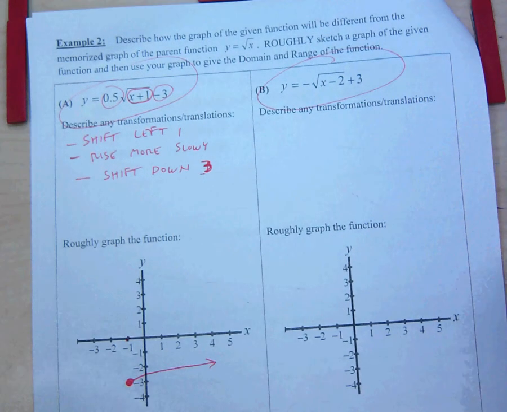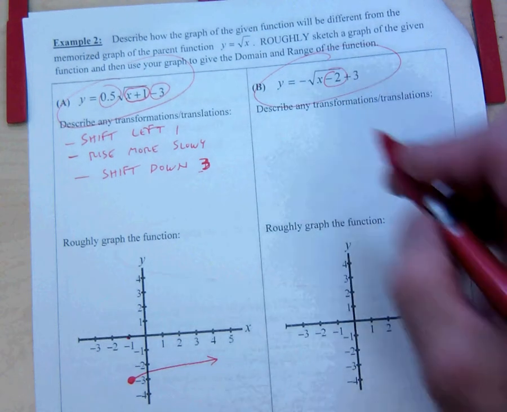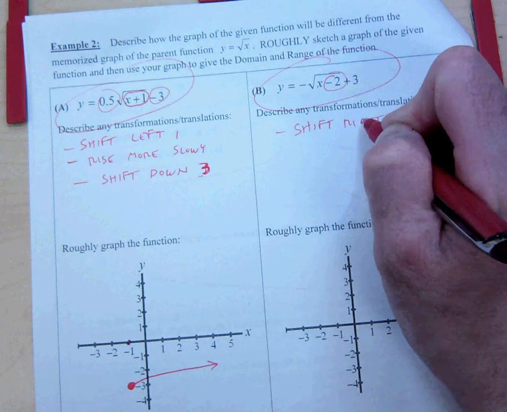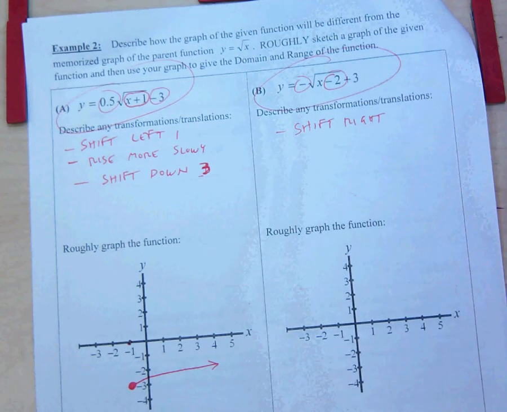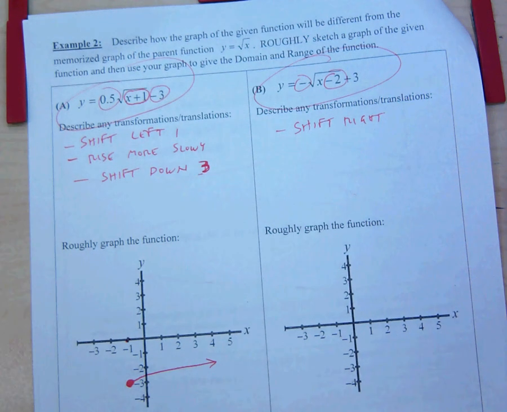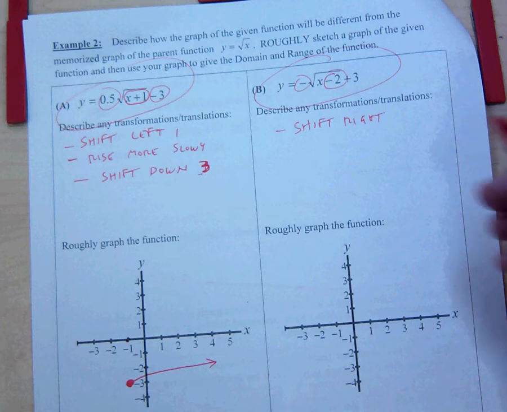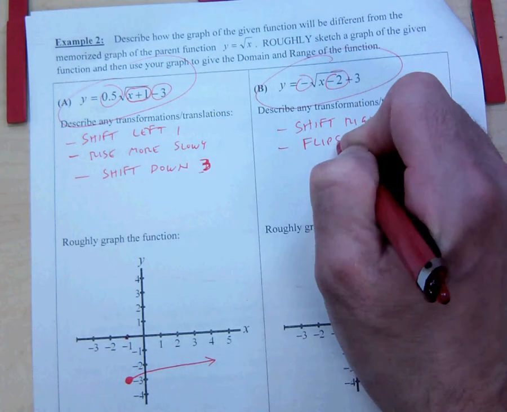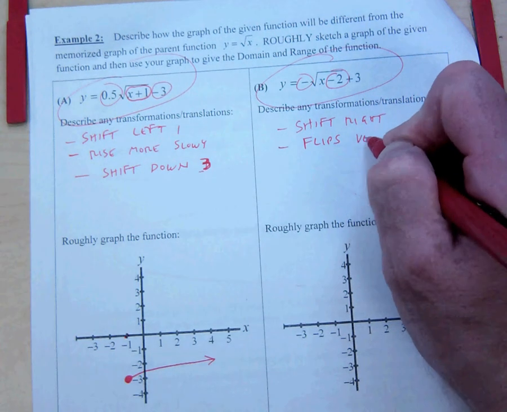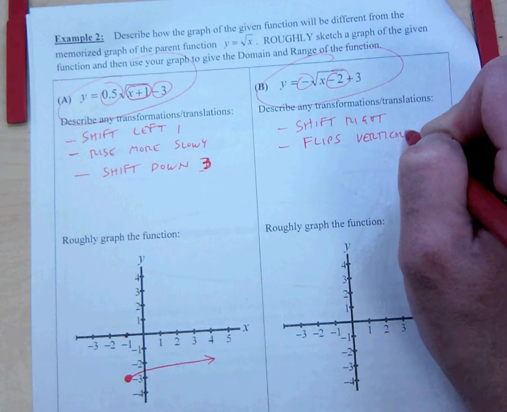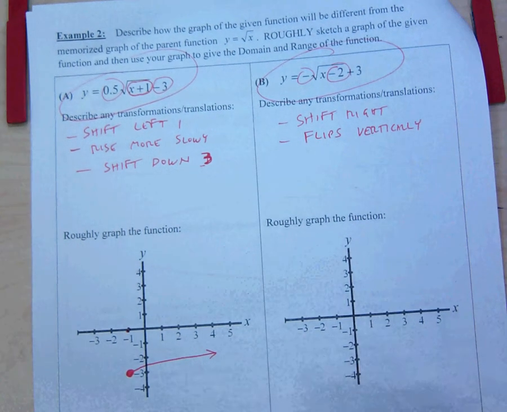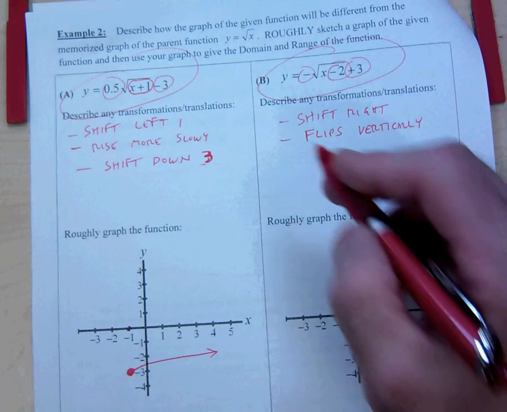All right, again, let's start with the inside. What does that do, guys? It shifts everything what? Right 2. Okay. What is the minus? What happens when you multiply by a negative? You saw this with parabolas. The parabola would be a U opening upward. When you multiply by a negative, it opened what? Downward. So that flips it what? Vertically. Isn't it a vertical flip? Yes or no? Yes. Okay. And then finally, adding 3 on the outside moves everything what?